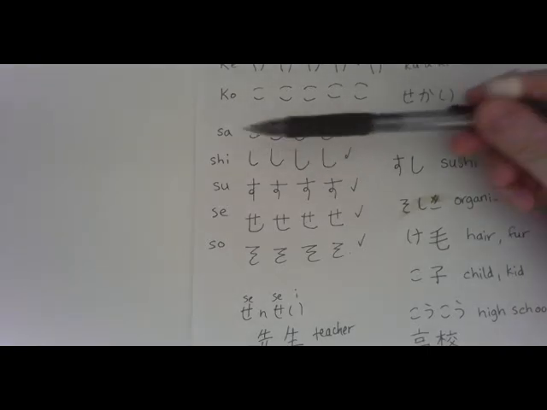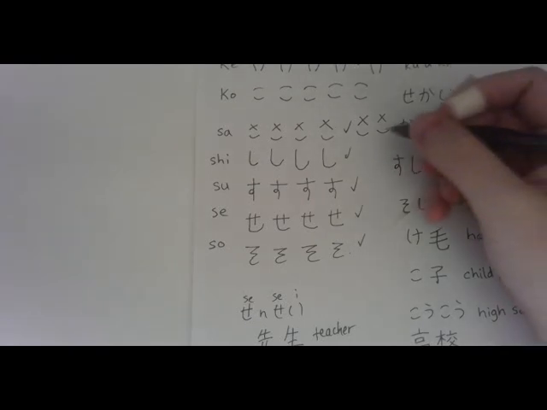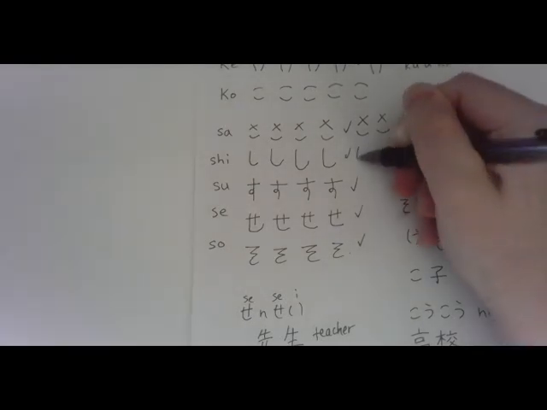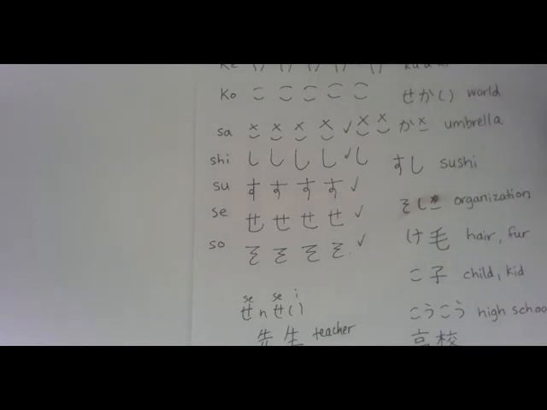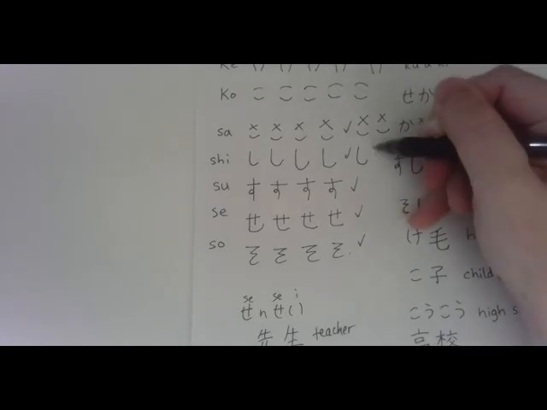Next is shi. It kind of looks like an upside down cane, like a shepherd's hook. So just a line and then you curve it down. So it's like up like that. And that's shi.